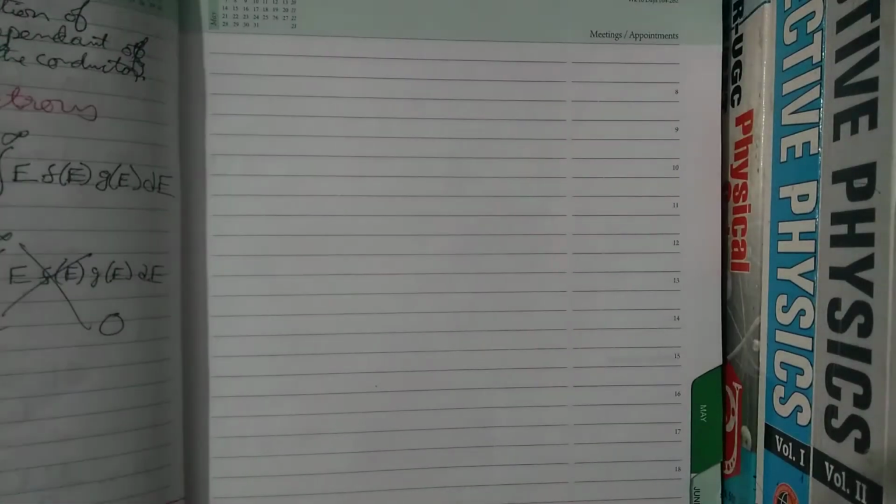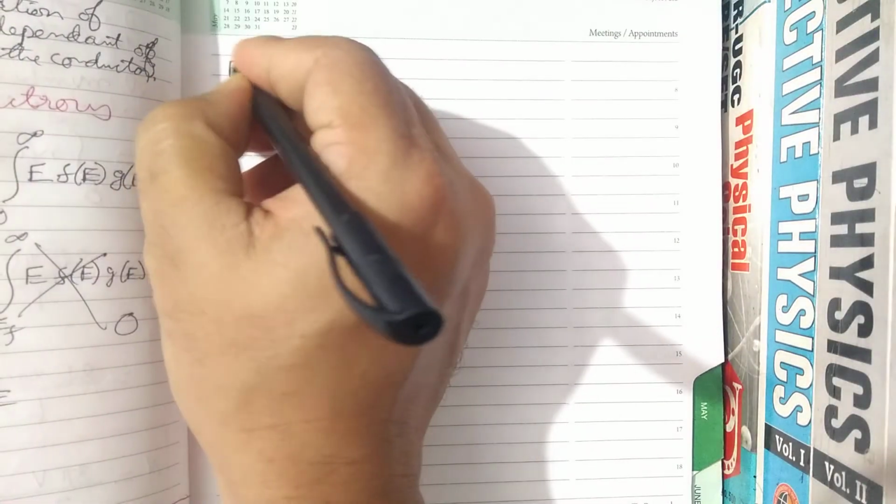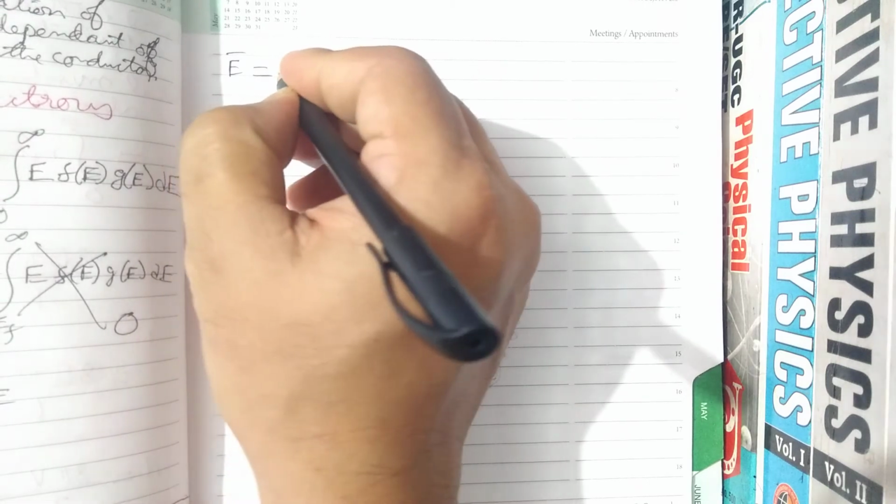This is N. Okay, so E bar is equal to what?